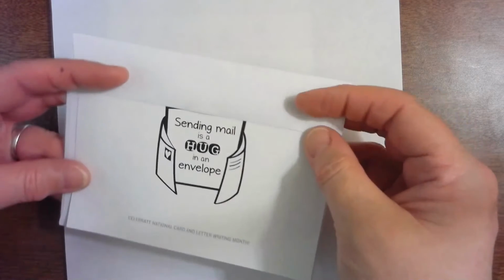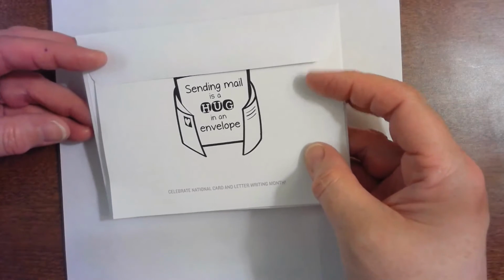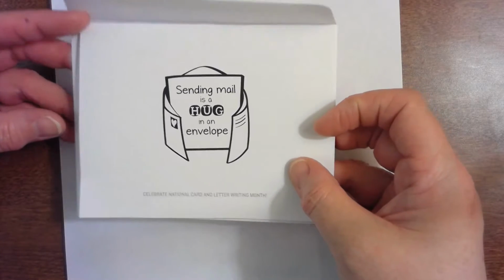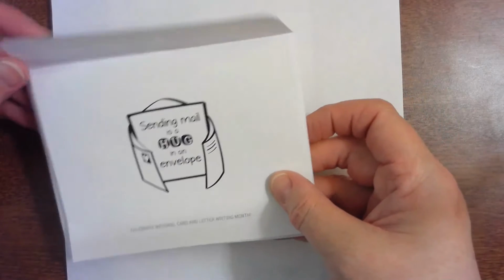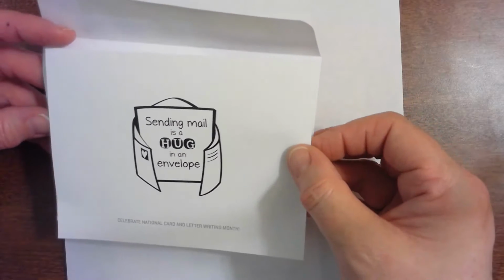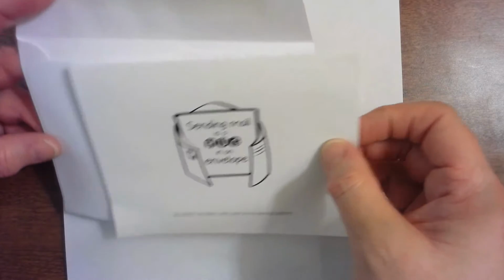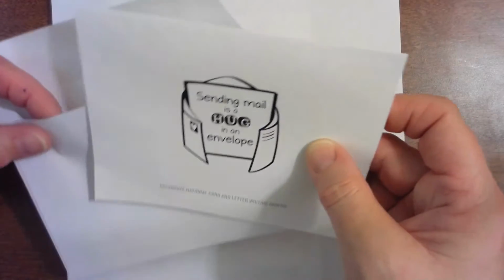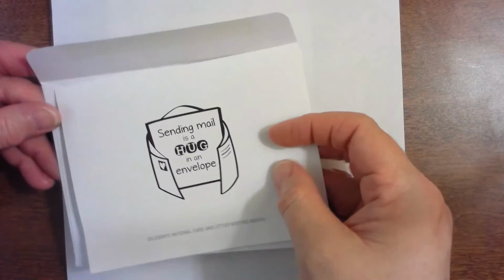In your 3-ring binder you received a note card with an envelope, and it's in the 3-ring binder that is your building writing. It's in the very front pouch. Okay, so I'm going to refer back to this in just a minute.